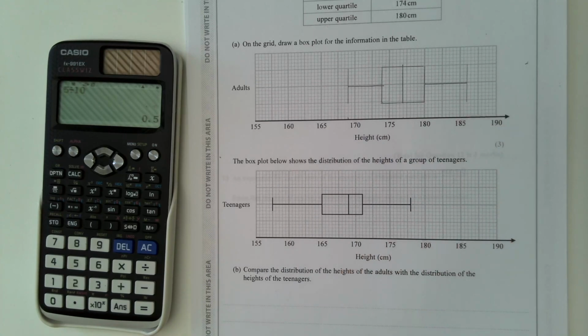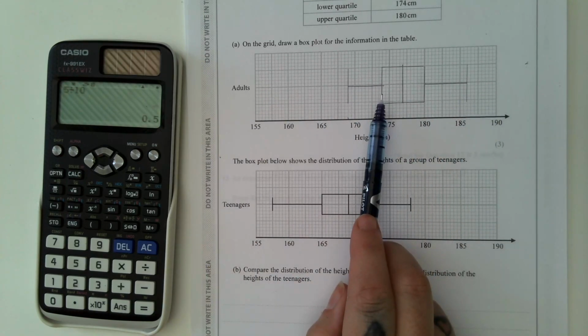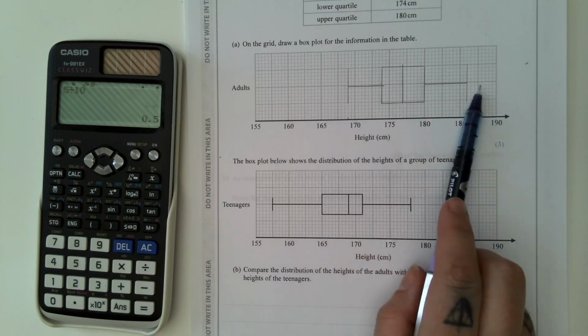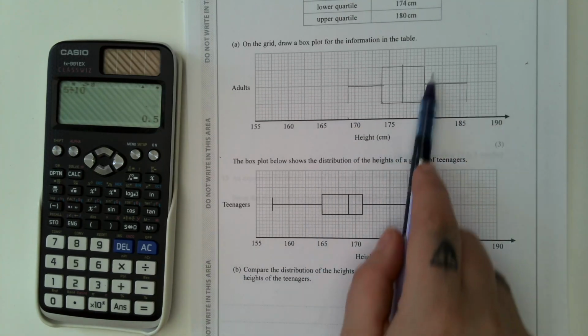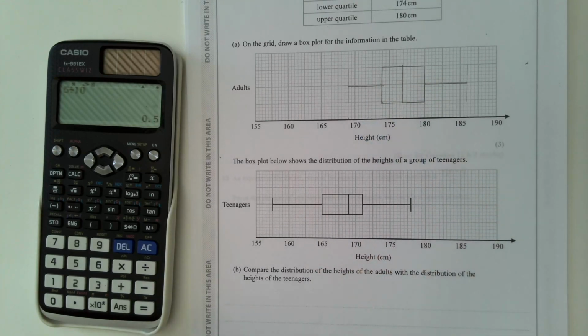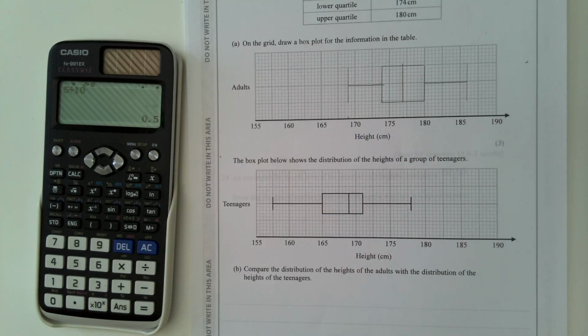So what we can say straight away is, because they're on the same scale, that on average, adults are taller. We'd expect that. But we're going to look at that median and that box here. Because if you look, this box is longer than this box. And that's the distribution, okay? That quartile, the interquartile range we call that.